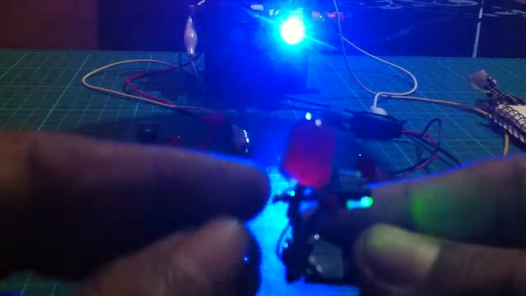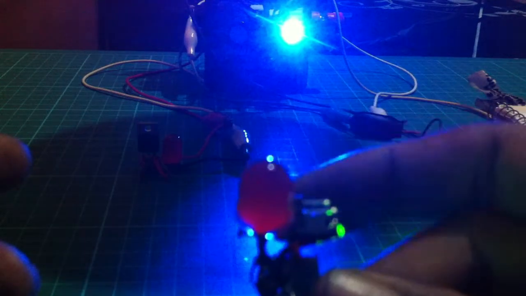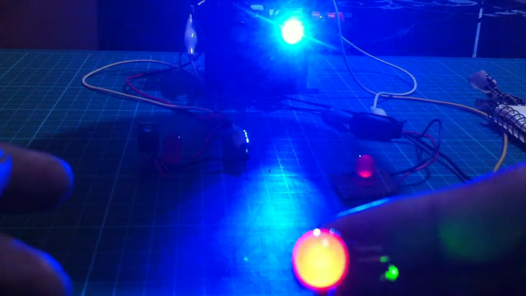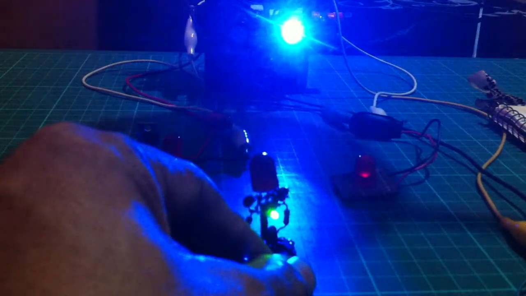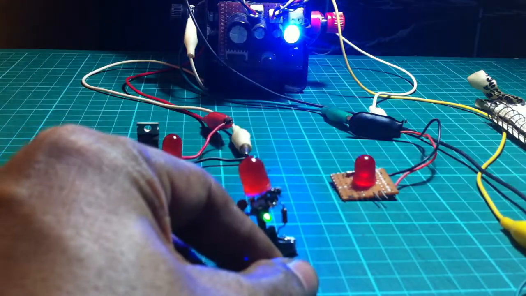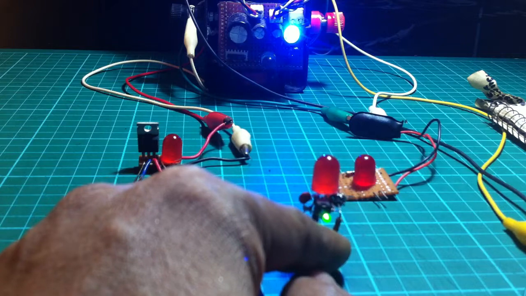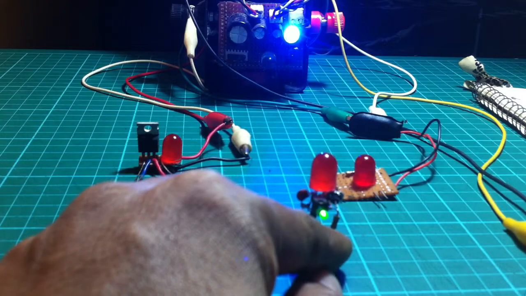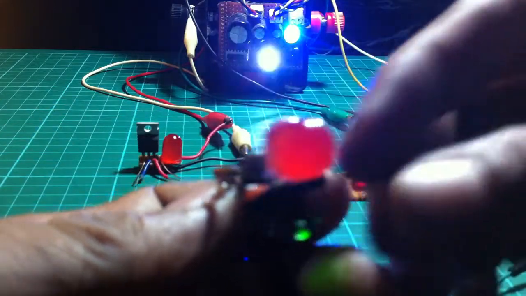See that? So we know that the human body has a capacitance that will make the transistor turn on and the LED light up, by using our own hands touching the terminal of the LED.